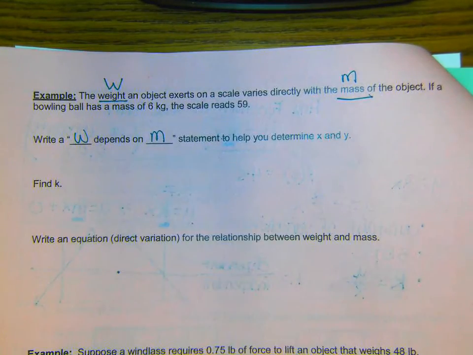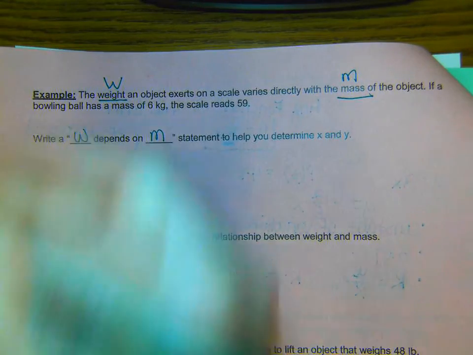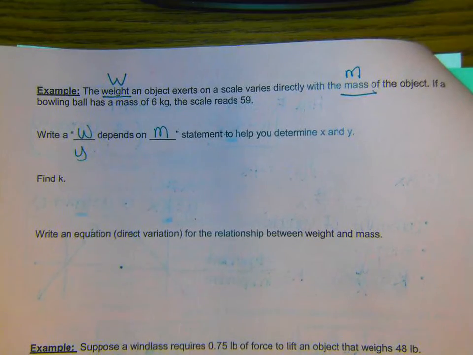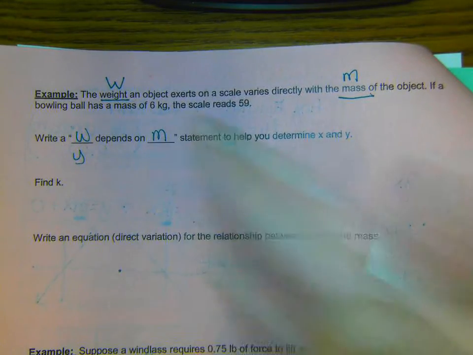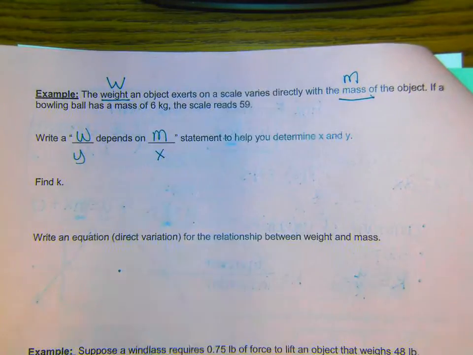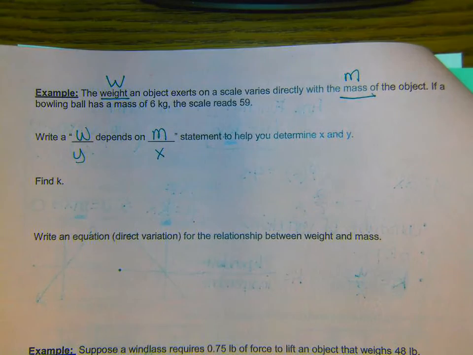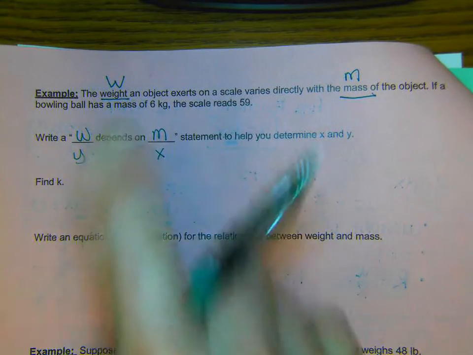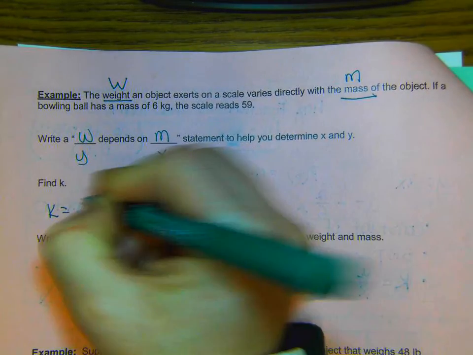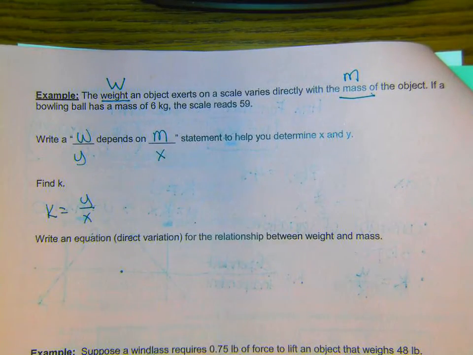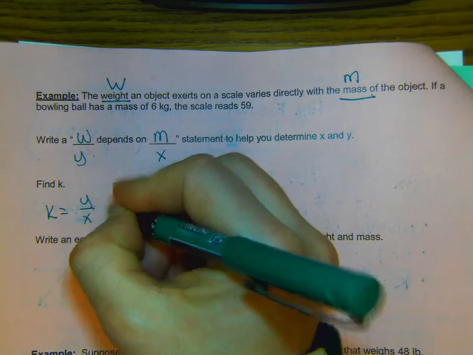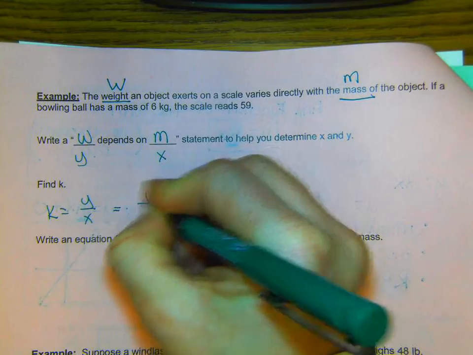In other words, W is my dependent, right? I'm going to write Y below there. And M is like my independent. So, let's find K. Normally, to find K, I do Y divided by X. Agreed? In this case, what am I going to divide by what then? I'm going to take a weight and divide it by a mass.